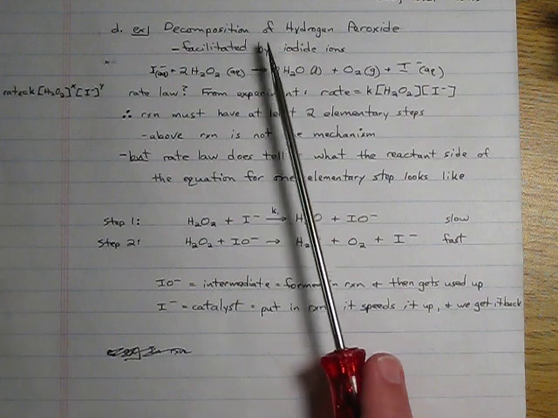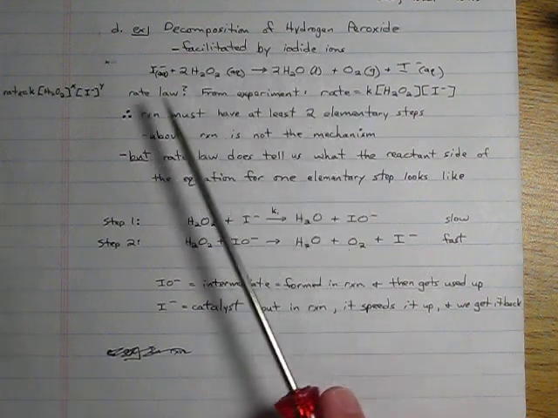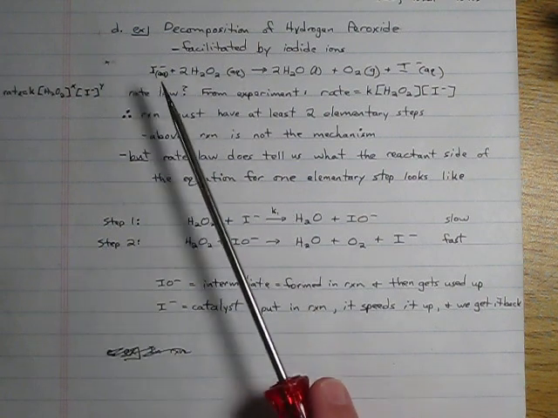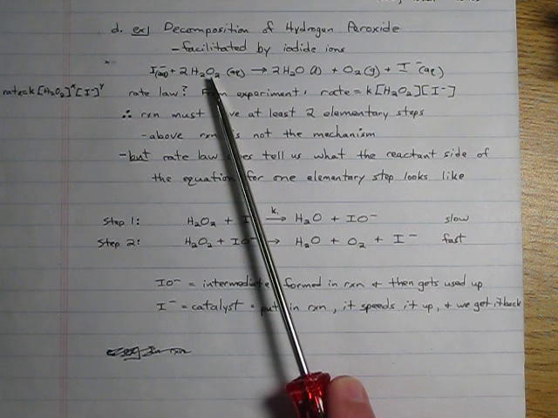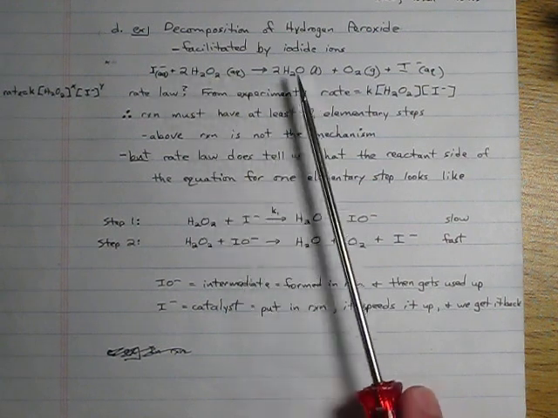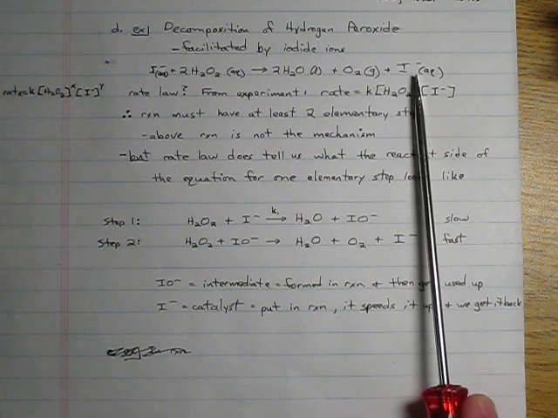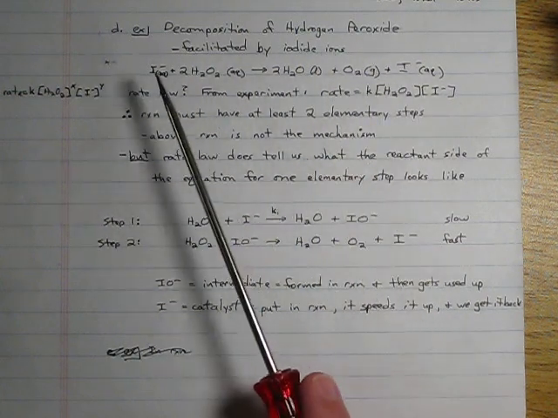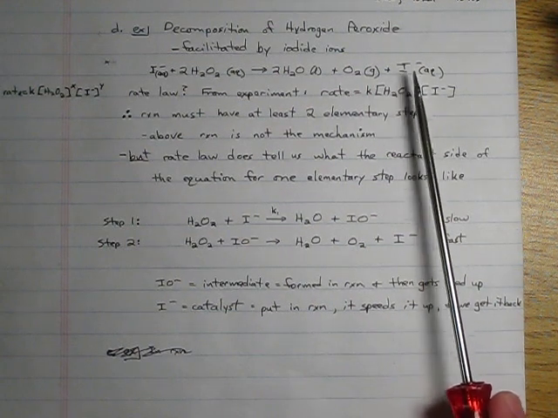So let's look at the decomposition of hydrogen peroxide, which is facilitated by iodide ions. If you take I- and H2O2, H2O2 is hydrogen peroxide, and mix those two together, you'll get water plus O2 plus I- again. Note we put I- in and we get I- back out.